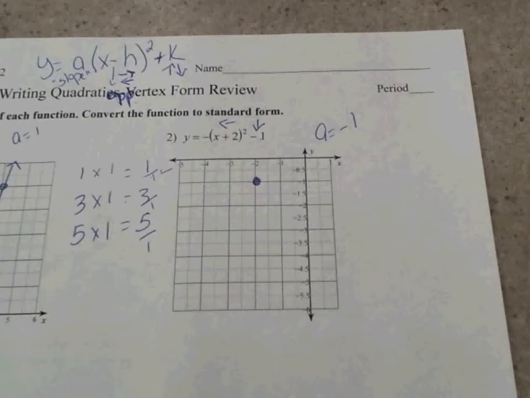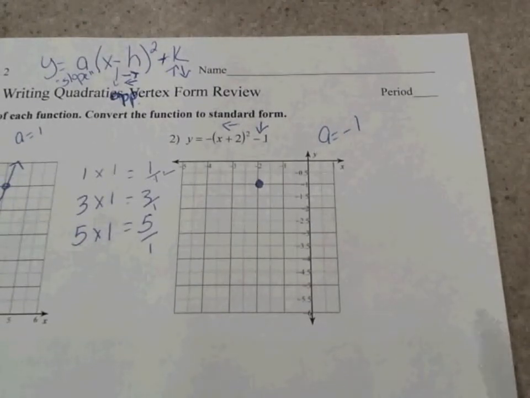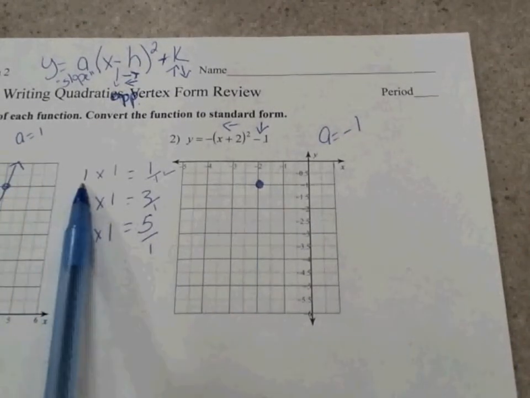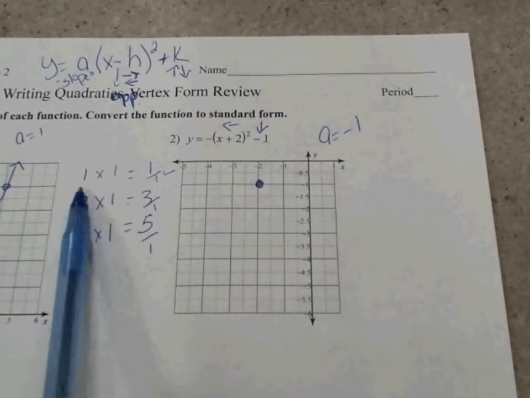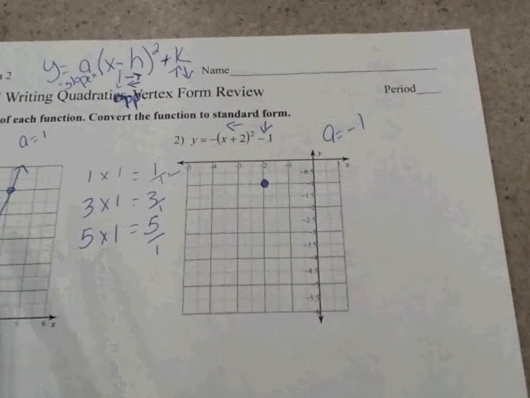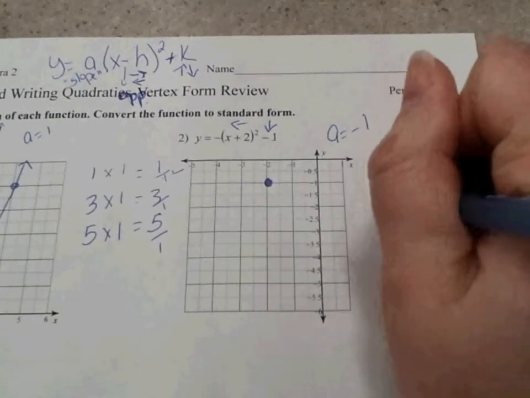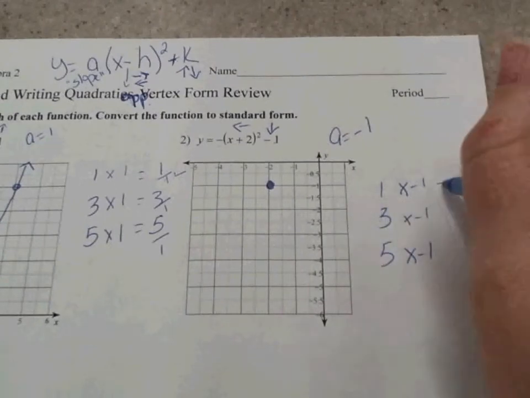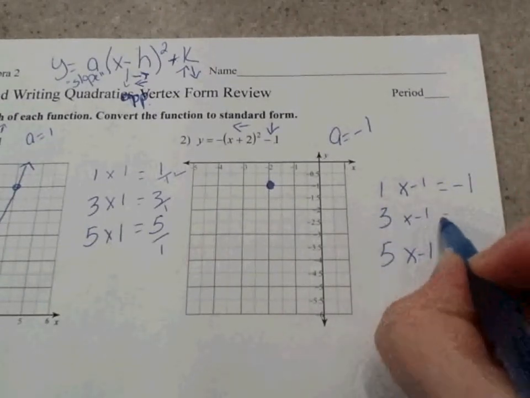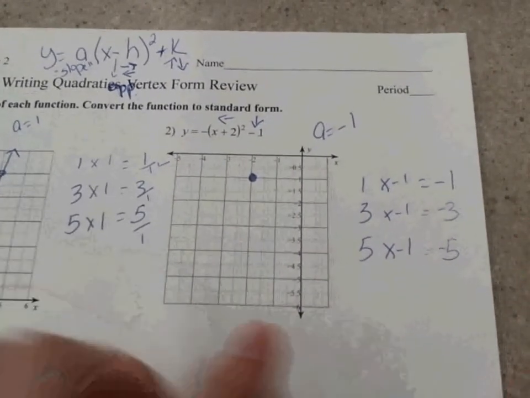Okay, what numbers do we always multiply by for a quadratic, Logan? What numbers do we multiply by? Sorry, you're thinking of the quadratic formula, aren't you? Yeah, that makes sense. We're going to multiply by -1. They're going to be multiplied by -1. 1, 3, and 5. Good. So we have 1 times -1 is -1. 3 times -1 is -3. 5 times -1 is -5.